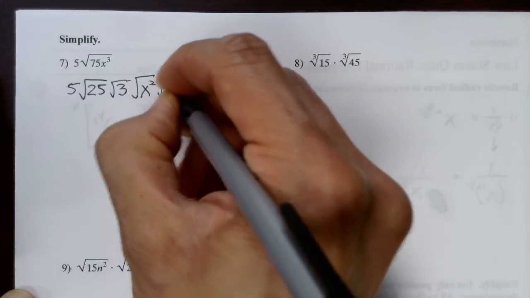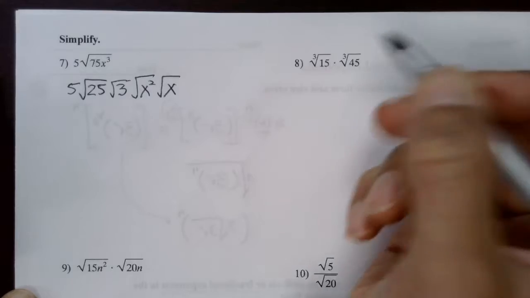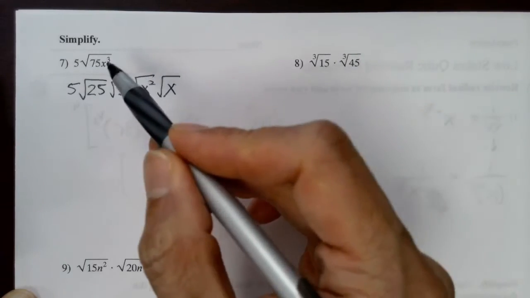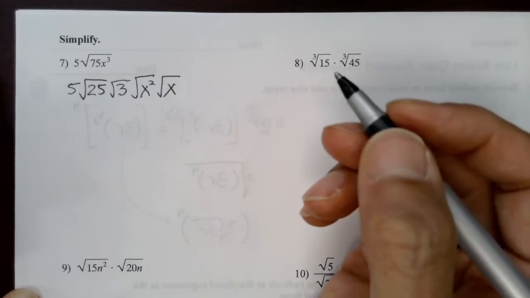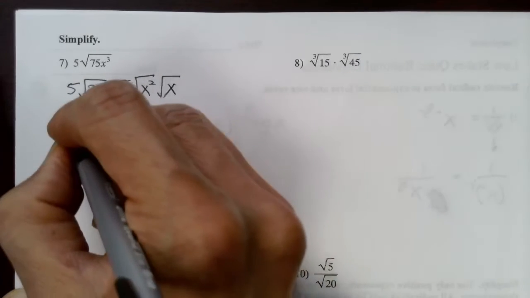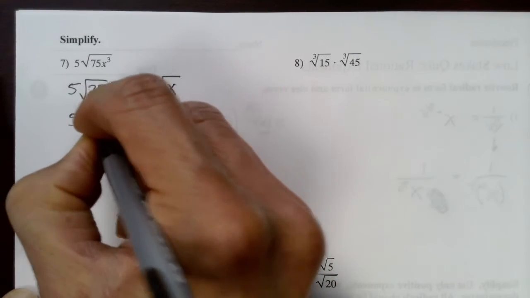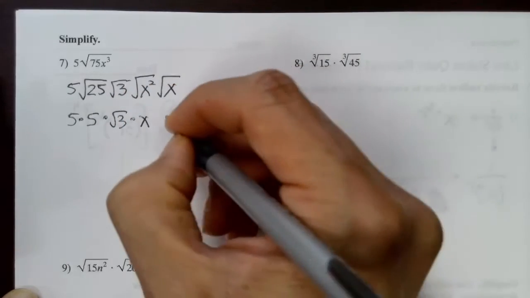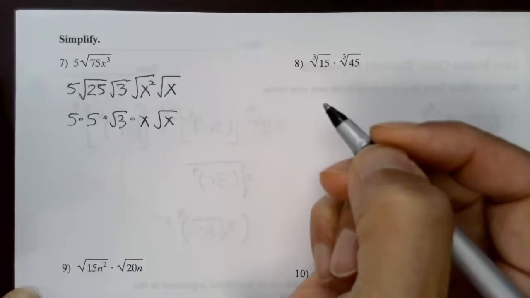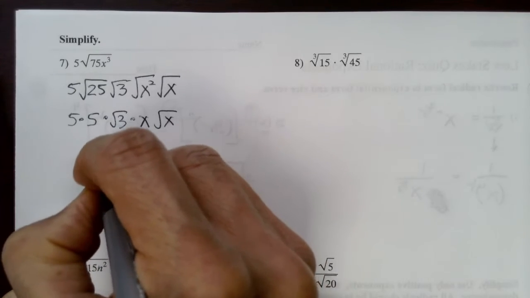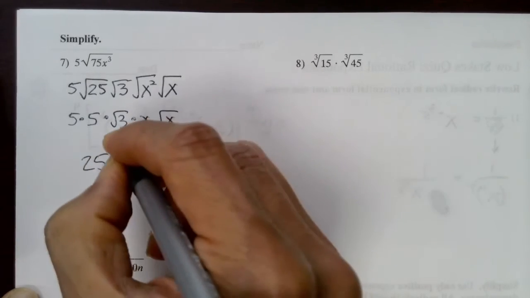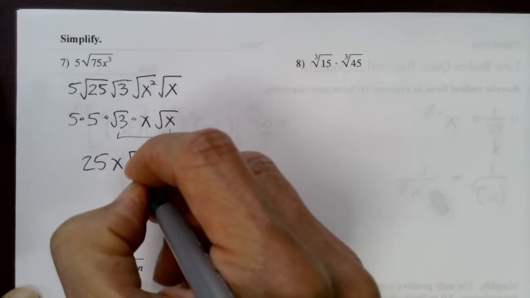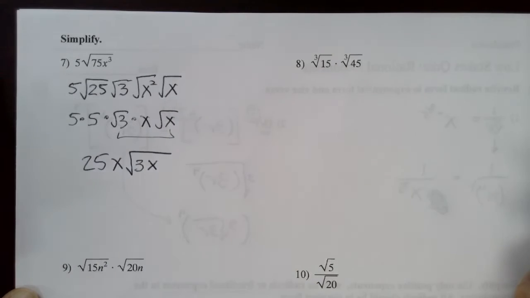I've got x squared and x from x cubed, so I can take out x squared since we're looking for square roots that simplify. So then root 25 is 5. I've got root 3 here. Root x squared is x. And then I've got root x. So if I put those together, I have 5x, and I can put these back together. I've got root 3x.